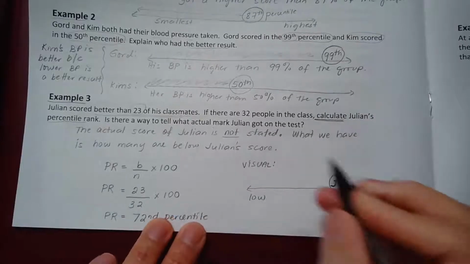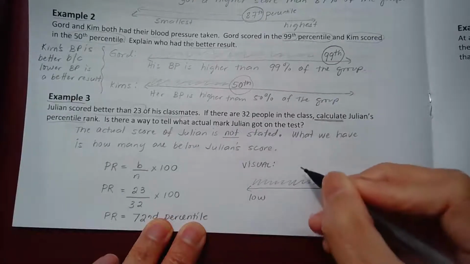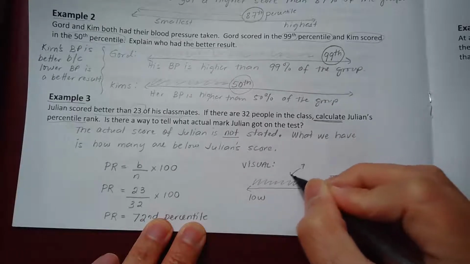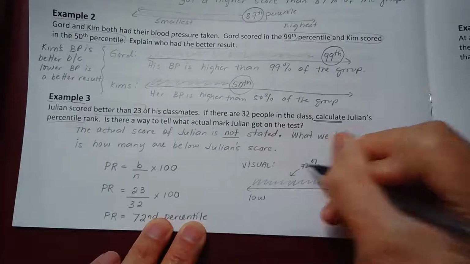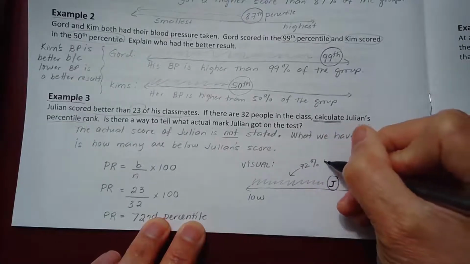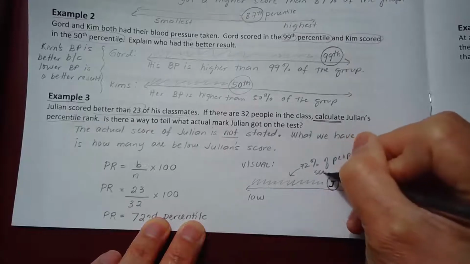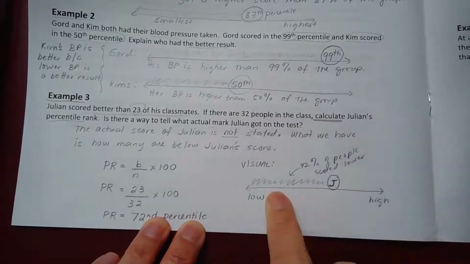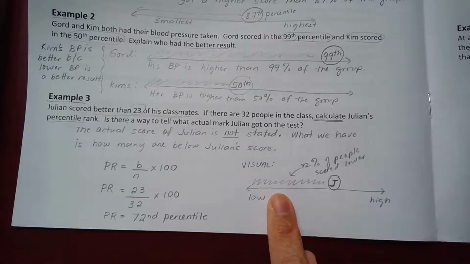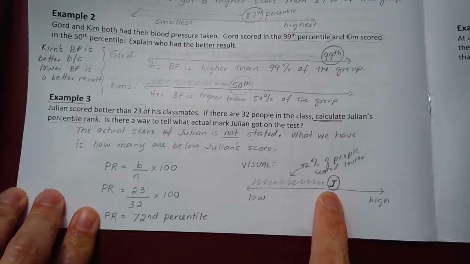They're saying that 72% of people scored lower.